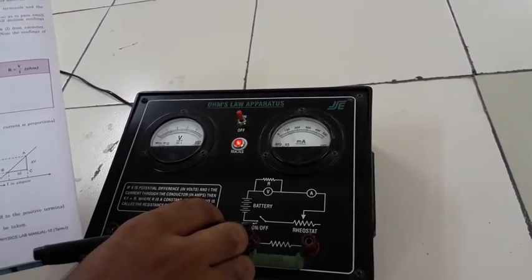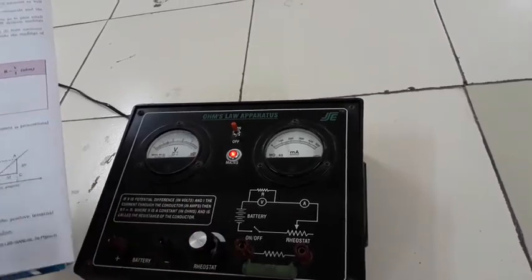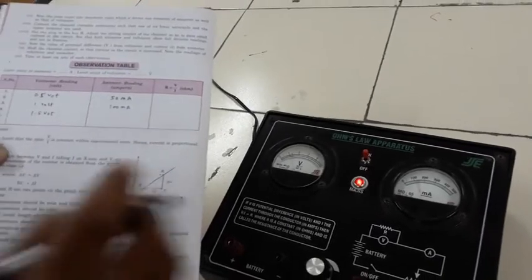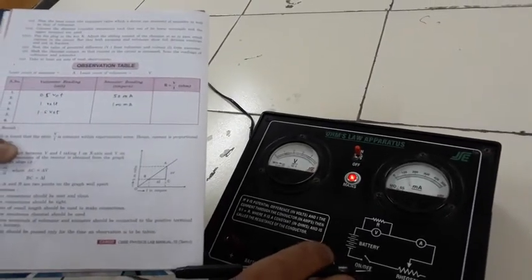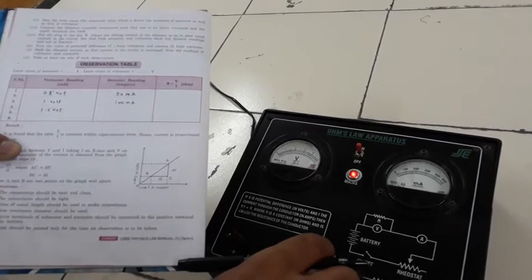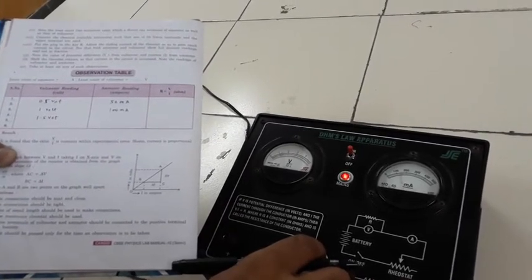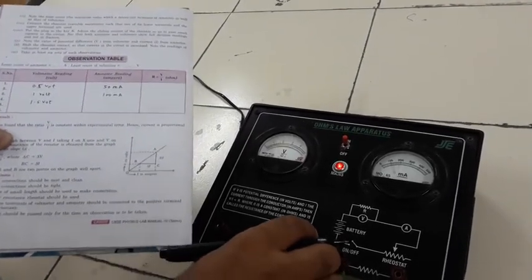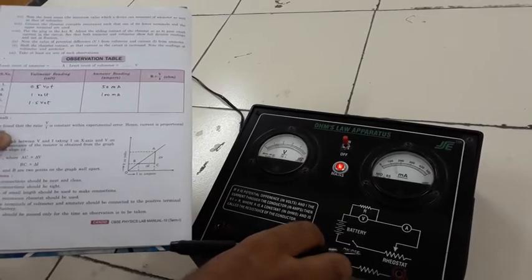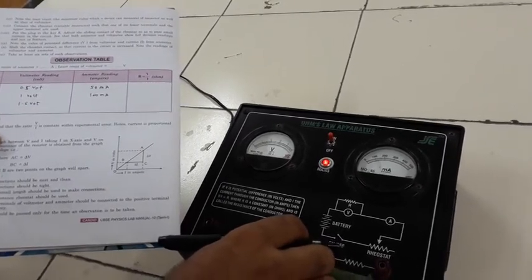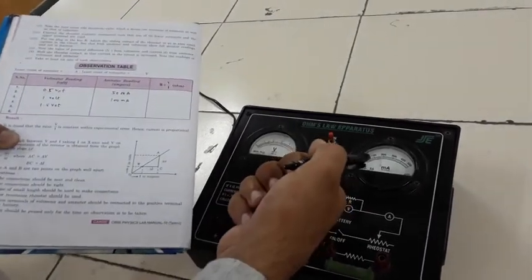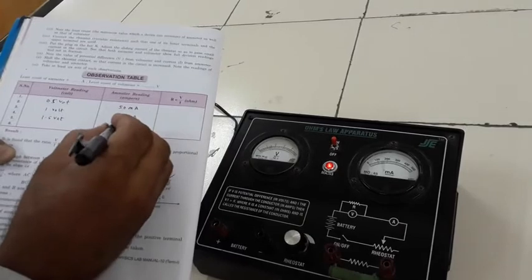Now for 1.5 volt, it is fluctuating but fixed at 1.5 volt. For 1.5 volt it becomes 150 milliampere.